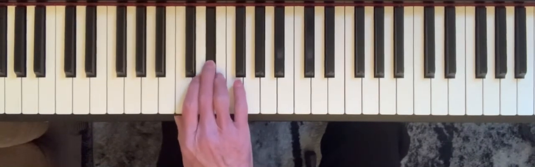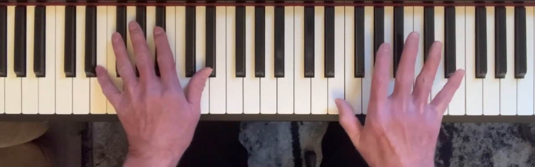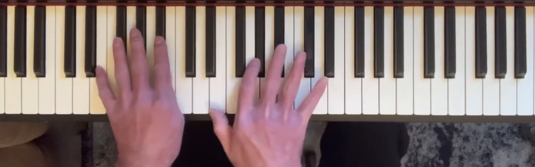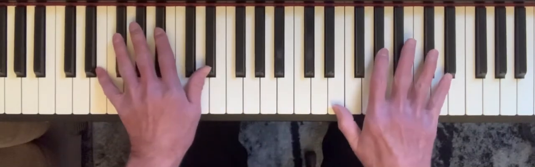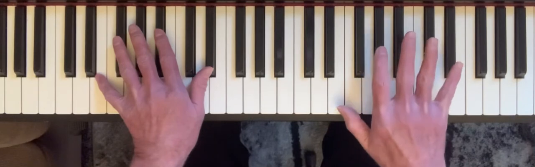That is the passing note. So I'm basically playing a descending D flat minor arpeggio, but I'm enhancing it with that E flat, the passing note.